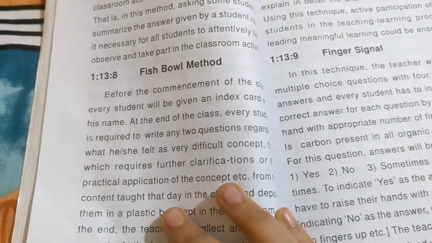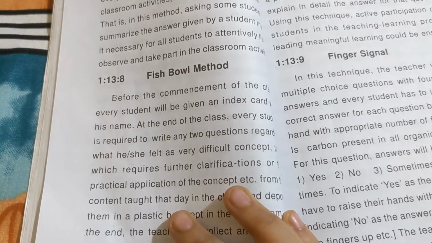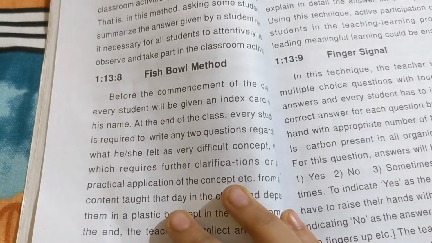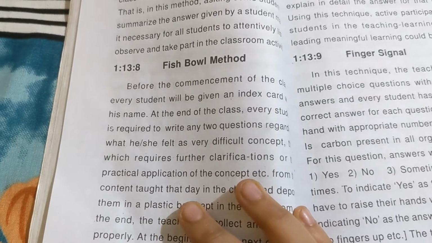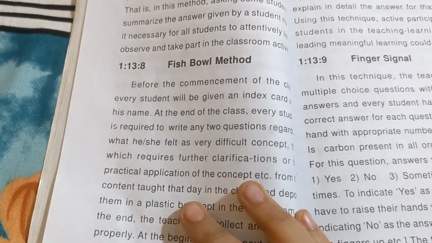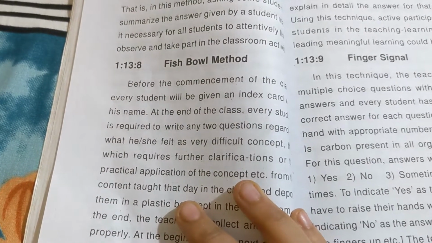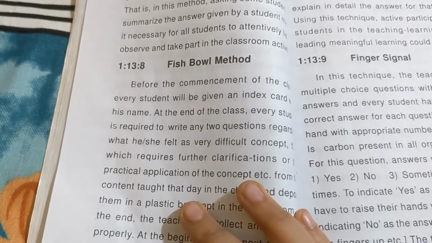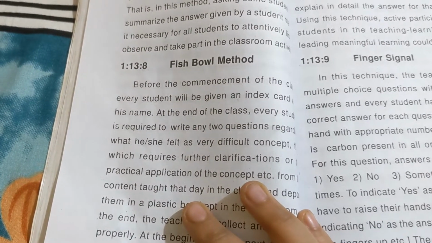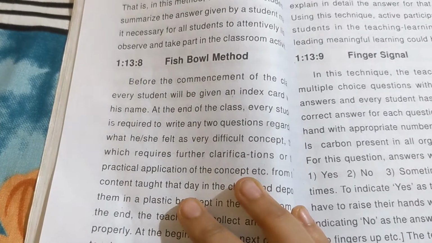In this, before starting the class, an index card will be given to every student, and on that index card the student's name will be written. So before the commencement of the class, an index card with the student's name written on it will be given to every student.